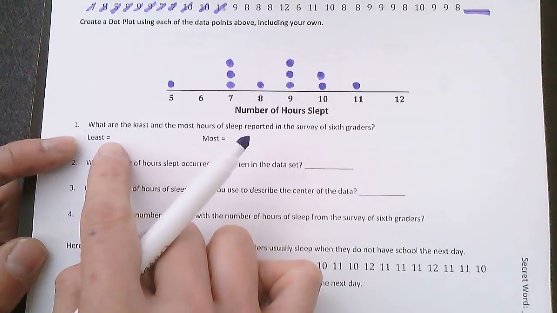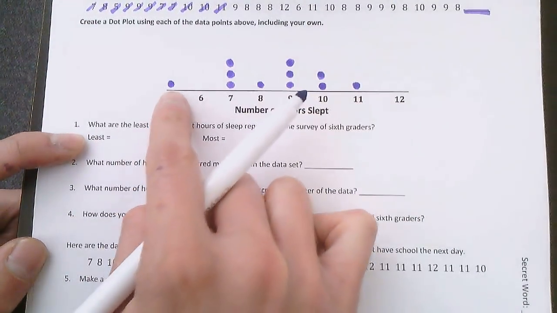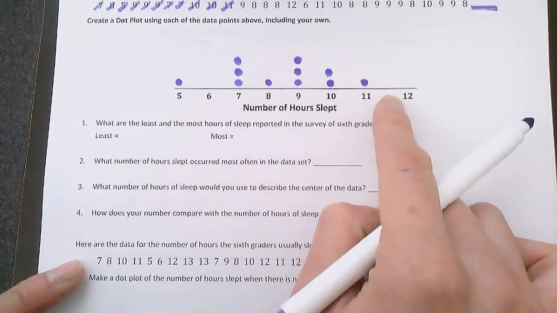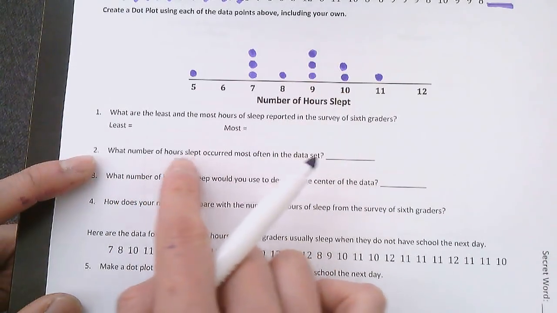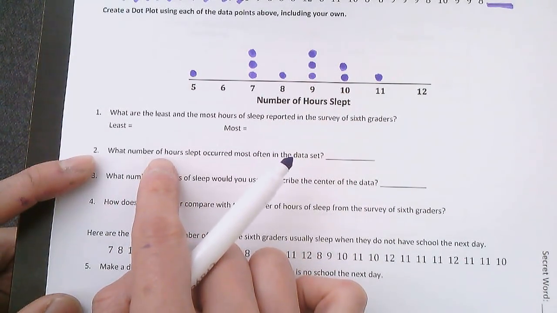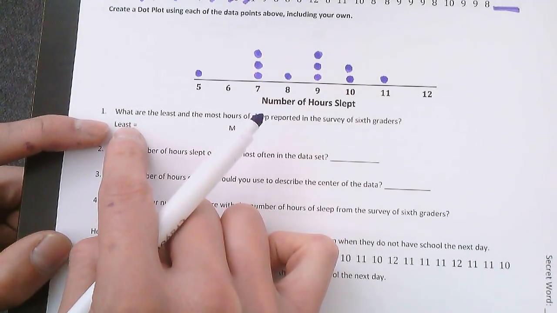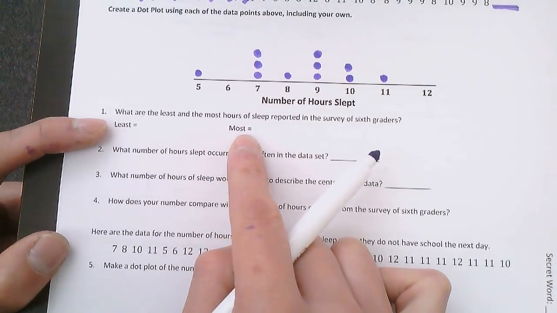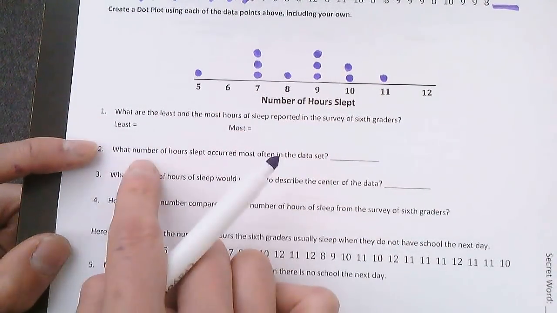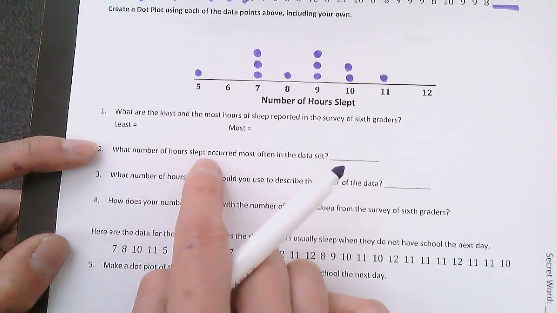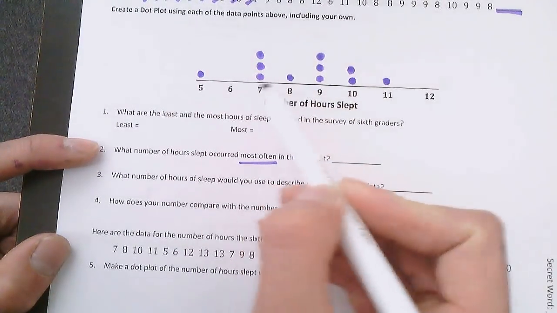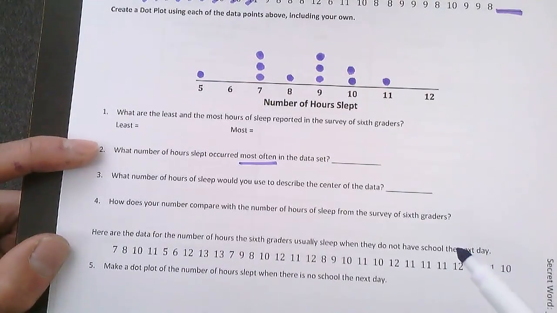And then when you're done, you're just going to go through and answer each of these questions. Which one is the least? The one that's the least is the one with the least number of dots, that number. The one with the most is the number that has the most number of dots. Actually, no, I'm sorry. Least means what is the lowest possible number that anyone had. Most means what is the highest possible number that anyone had. My mistake there. This one says, what numbers of hours slept occurred most often? Most often means the most number of dots. So which numbers had the most number of dots? That's what you're going to do for that one.